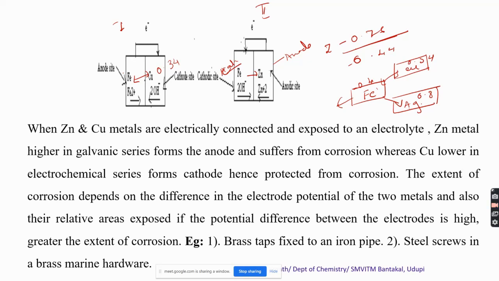And I give one example. The same metal may act as an anode in one atmospheric condition, and the same metal may act as a cathode in another atmospheric condition if two different metals are connected to it. Like iron: if you connect it with copper and with zinc, in one case iron acts as a cathode, in another case it acts as an anode.